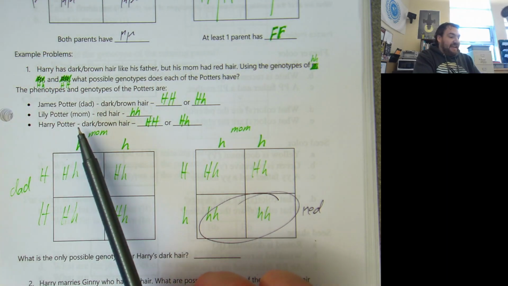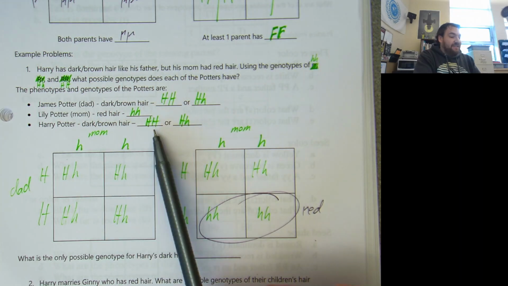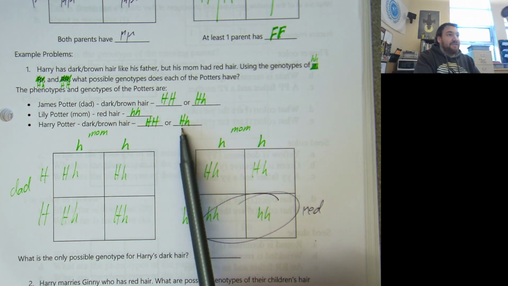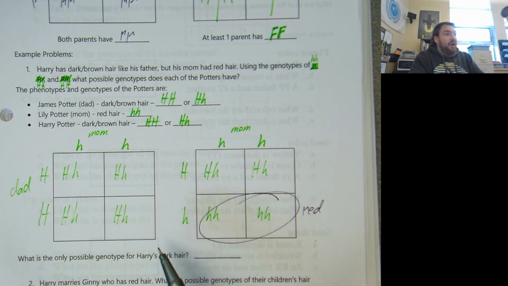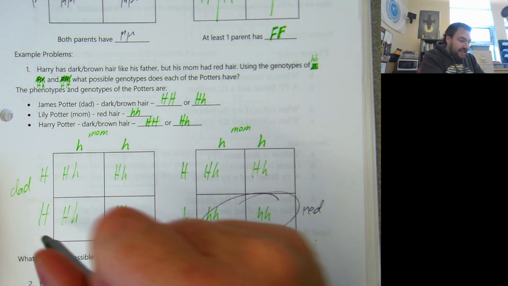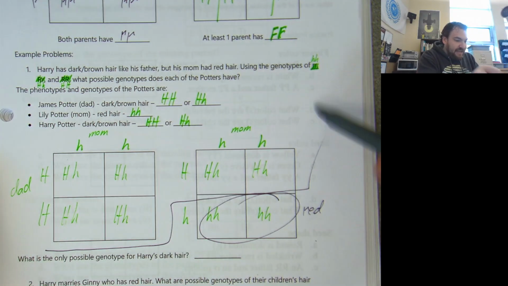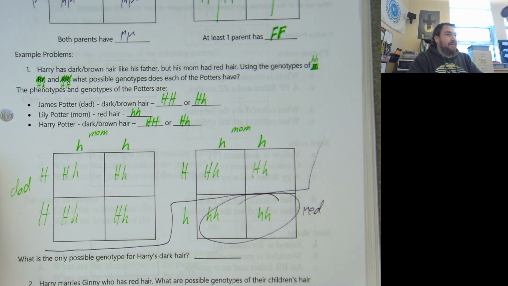So we can do better than saying Harry Potter, dark brown hair, has to be homozygous dominant or heterozygous. If we look at James and Lily, we can see that Harry Potter has to have what genotype? If Harry's got brown hair, the only way Harry's getting brown hair is through any one of these pathways, and they're all the same.